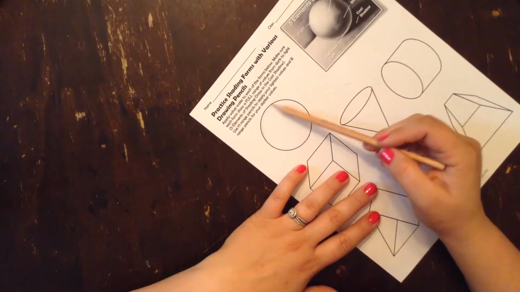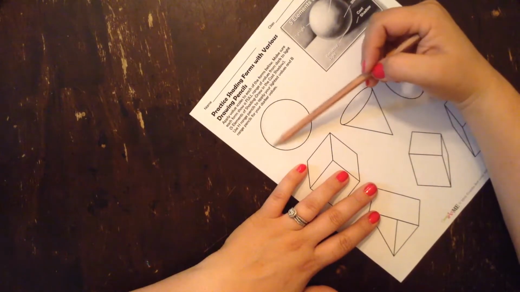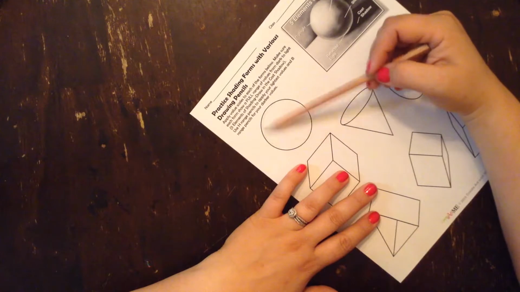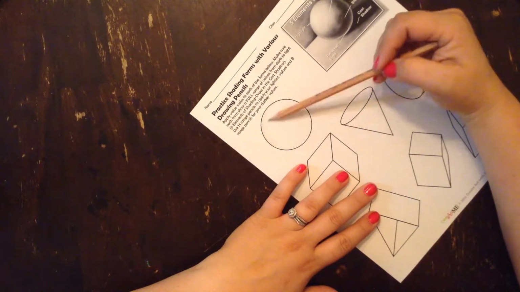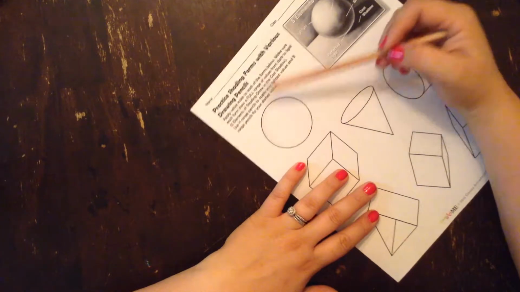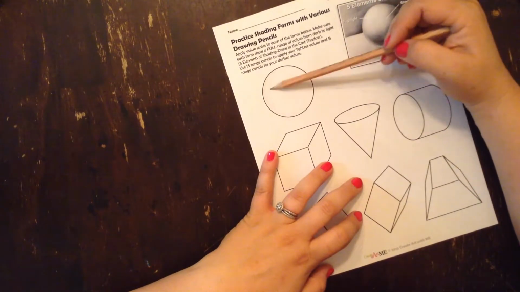So I'm going to start with a sphere. And remember, you've got quite a few different shapes. You have about 3 that have a rounded side to them. So remember that you need to follow the angle or the curve of those shapes. You do your smiles and your rainbows when you are shading.